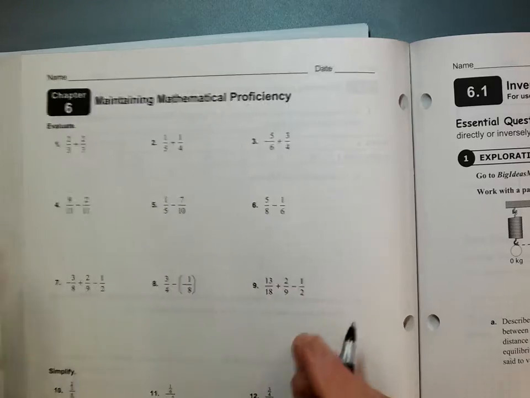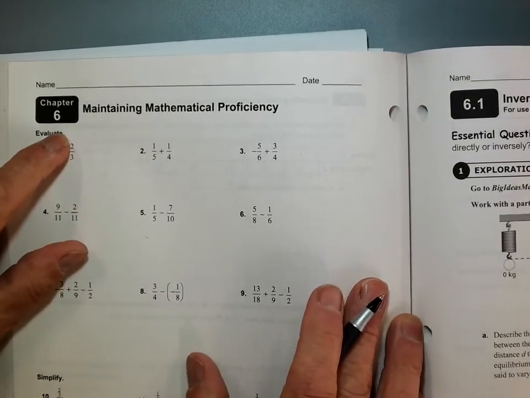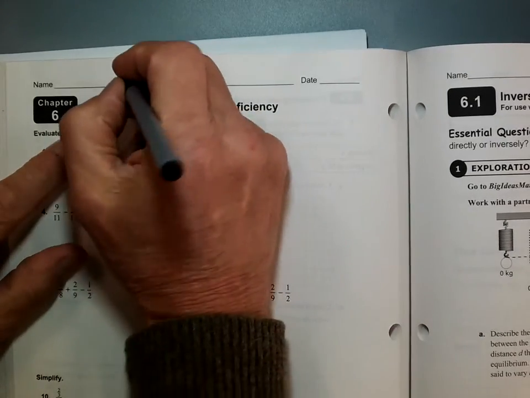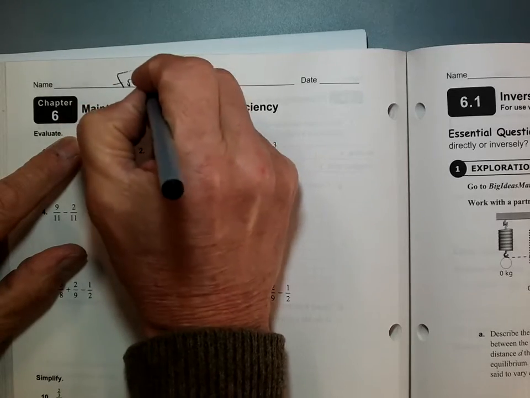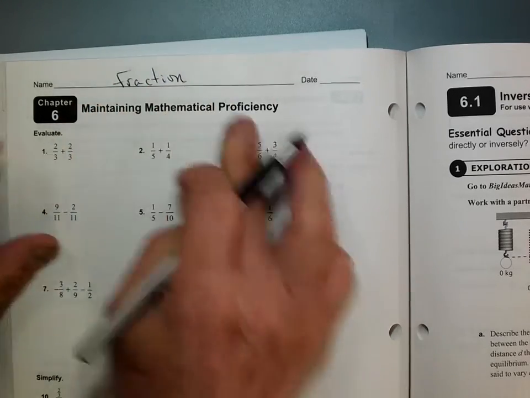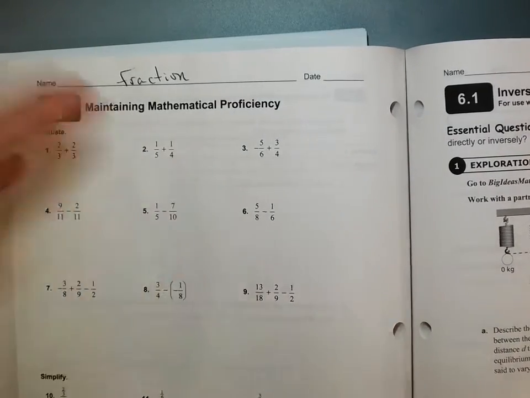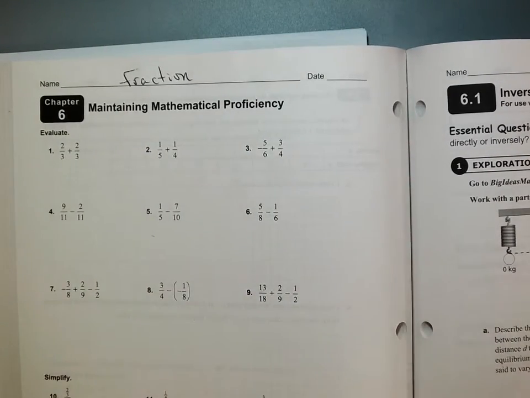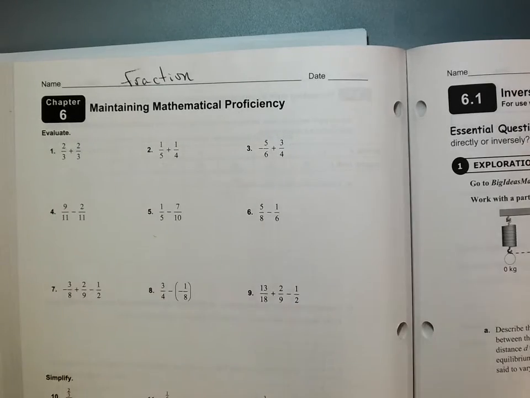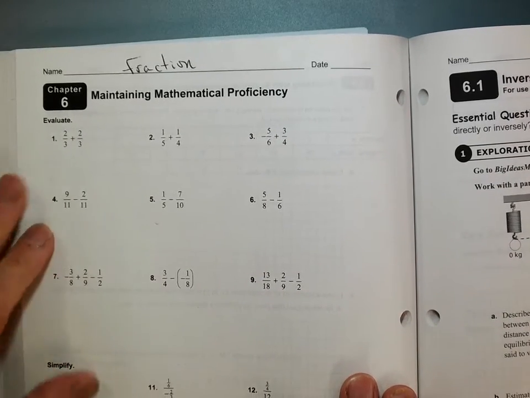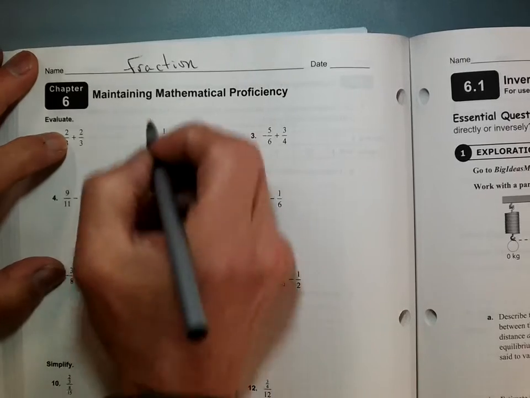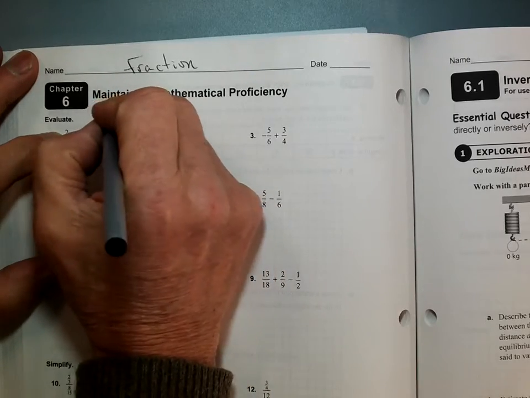So, chapter 6. The whole entire chapter is all about fractions. But not fractions like this, but we need to review these fractions so that when we start doing fractions with x's and y's and z's and all that good stuff, it's the same rules. So, real quick, review. If you're going to add or subtract, you have to have a common denominator.